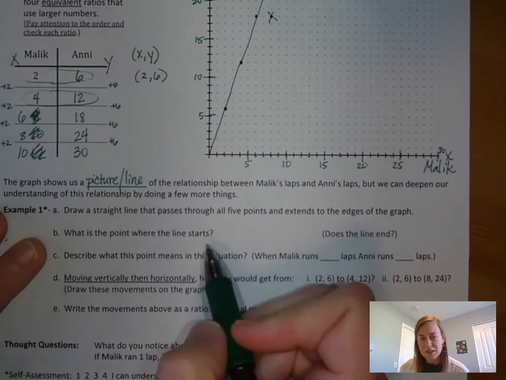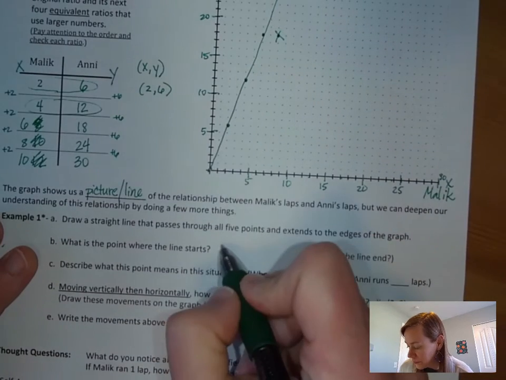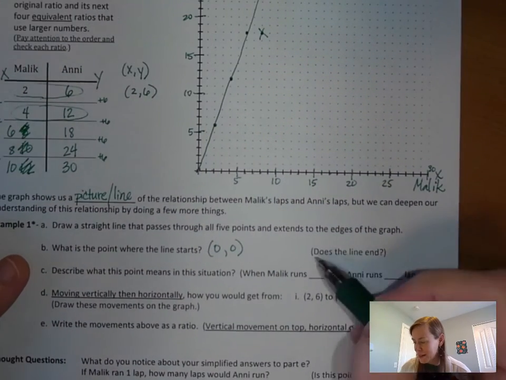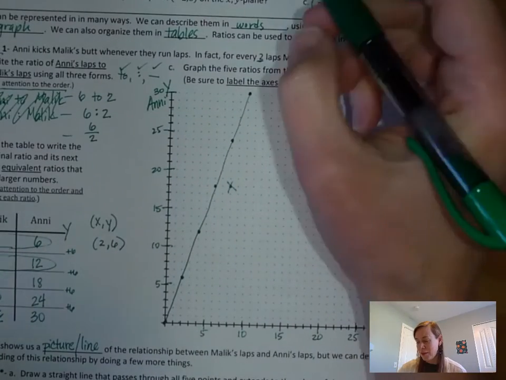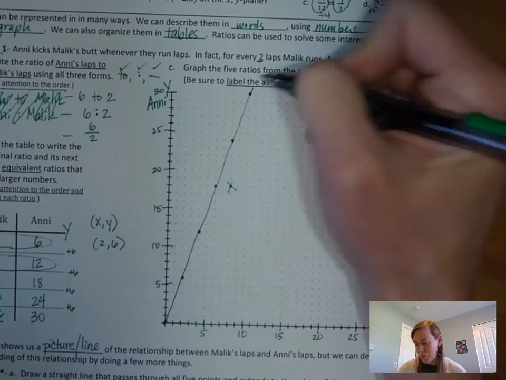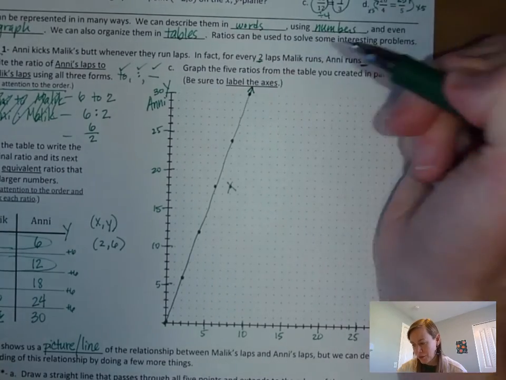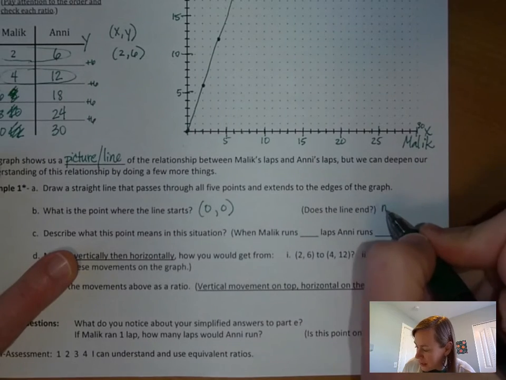What is the point where the line starts? Well, it starts at 0, 0. It's good to write it as an ordered pair. Does the line end? Well, the graph ends, but Annie and Malik could keep running laps for as long as they wanted to. We don't know where it ends, so we're just going to say no, it doesn't. It kind of goes on forever. So does the line end? No.